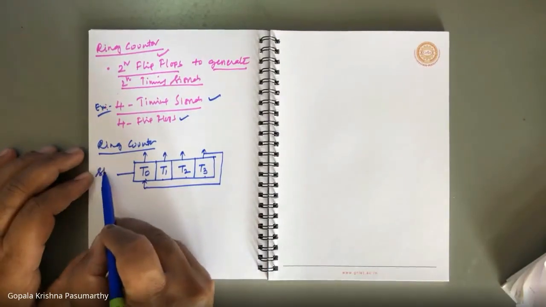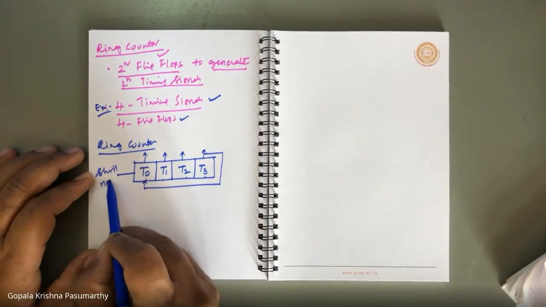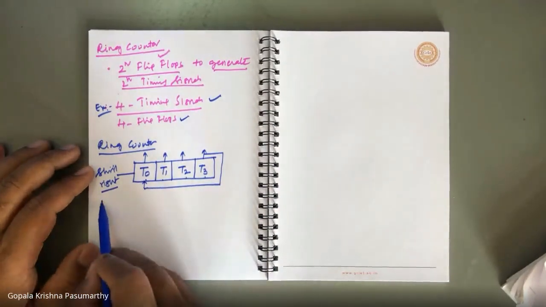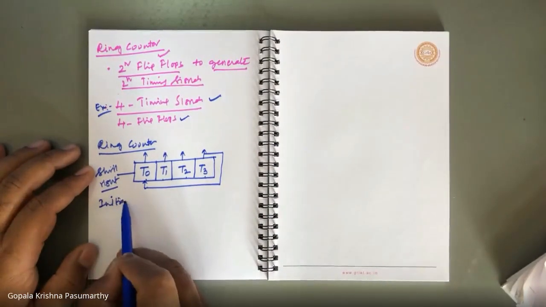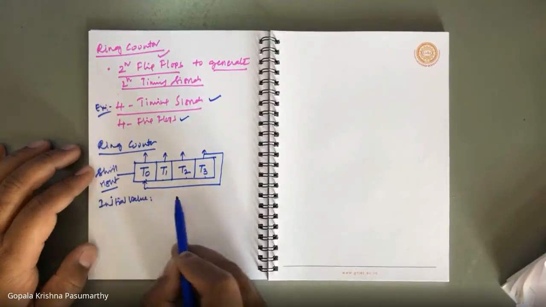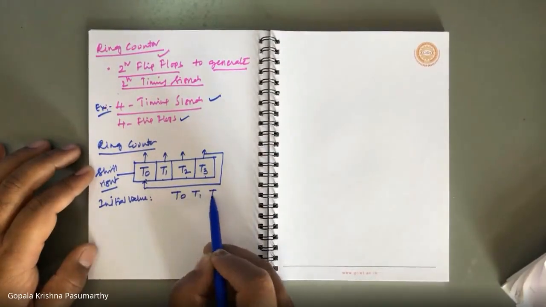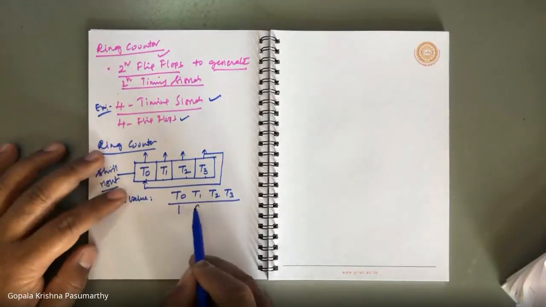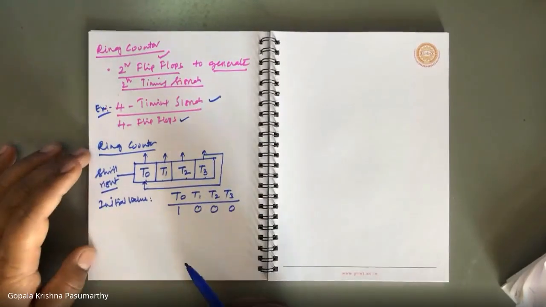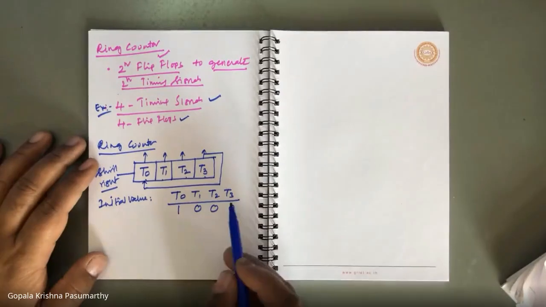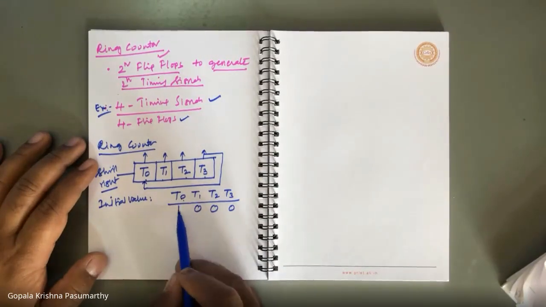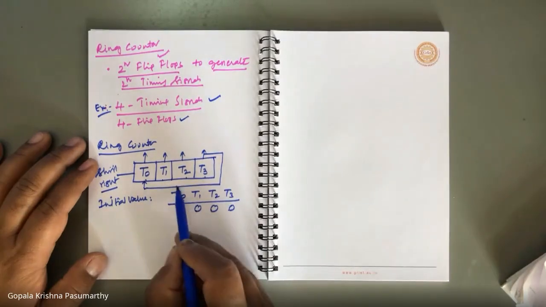And there is a shift right control. For example, the register T0, T1, T2, T3, I will take 1000 as the initial value. Now which timing signal is active? T0 is 1, and T1, T2, T3 are zeros. Which means T0 is active.